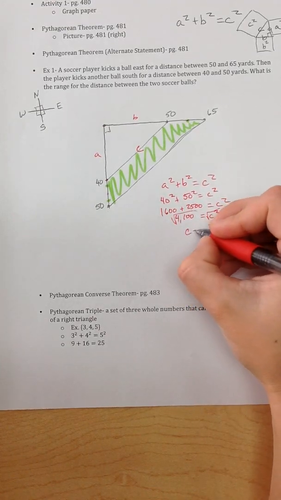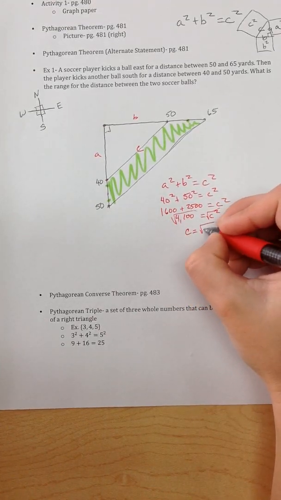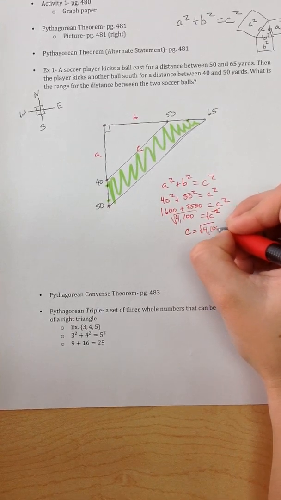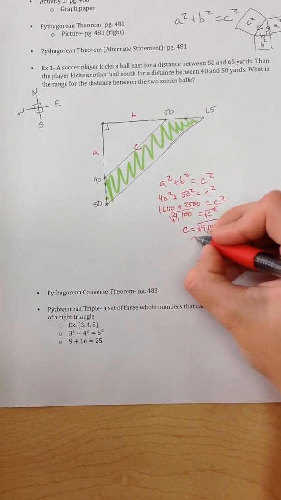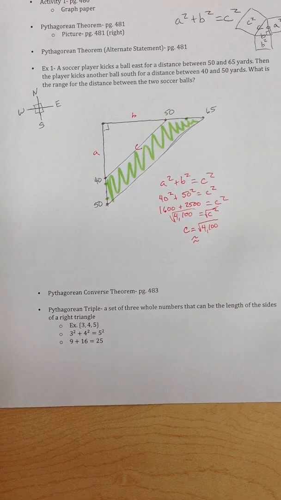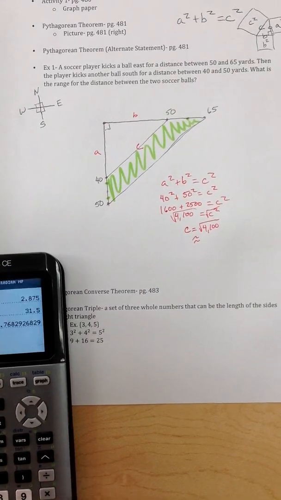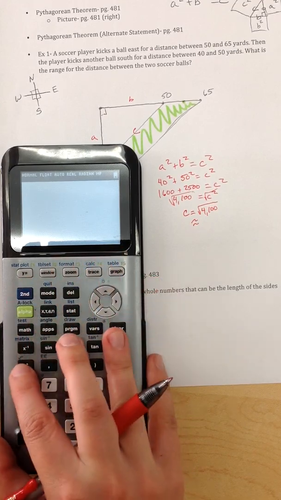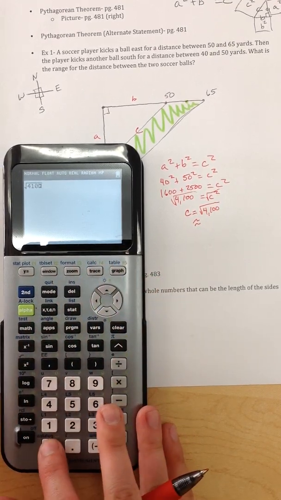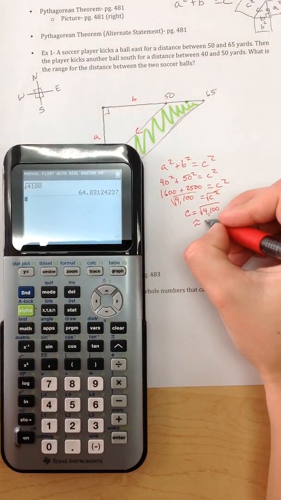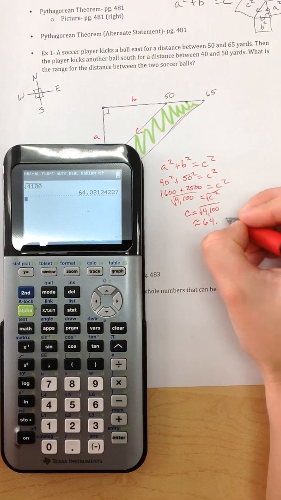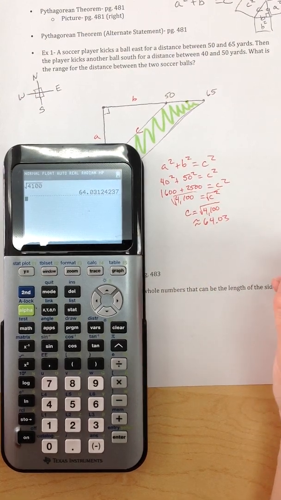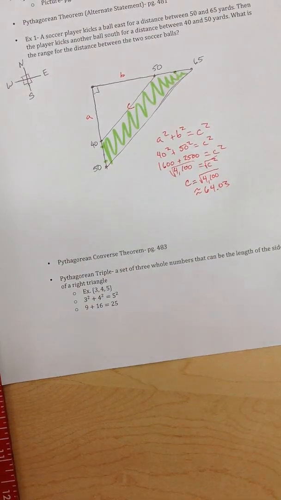So my C is equal to the square root of 4100, or if you wanted to, you could do your approximation for that. It just depends on what they are asking. If I do my approximation, square root of 4100 would be about 64.03, and we are doing yards here.